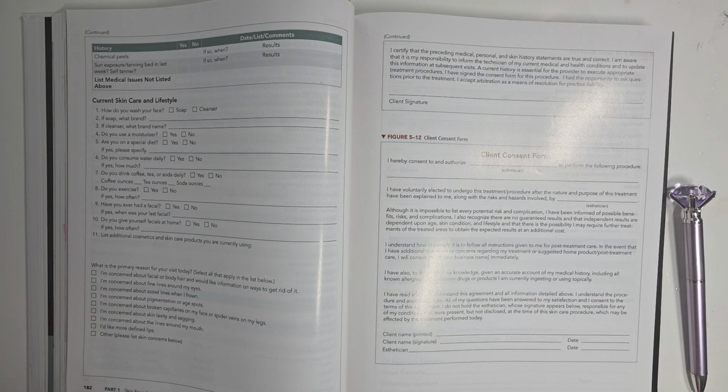Although it is impossible to list every potential risk and complication, I have been informed of possible benefits, risks, and complications. I also recognize there are no guaranteed results and that independent results are dependent upon age, skin condition, and lifestyle, and that there is a possibility I may require further treatments of the treated areas to obtain the expected results at an additional cost.